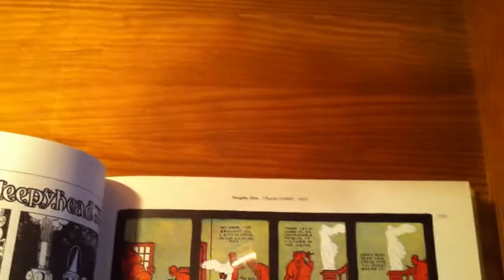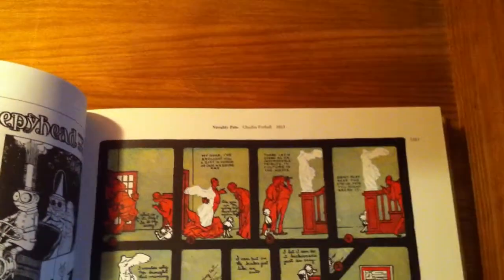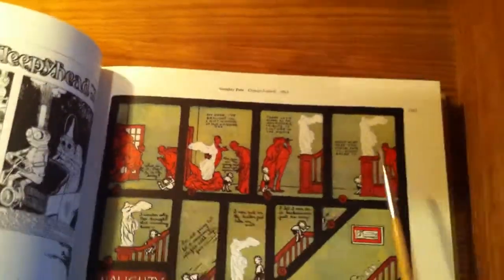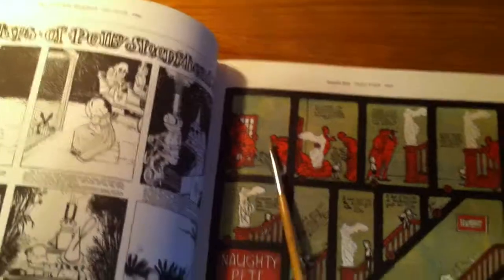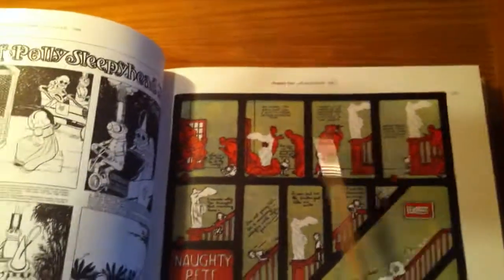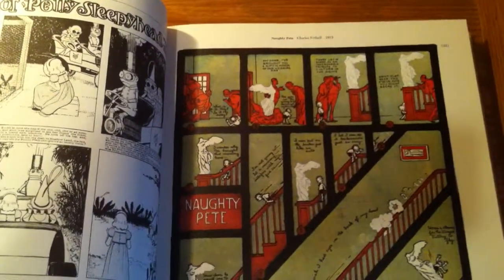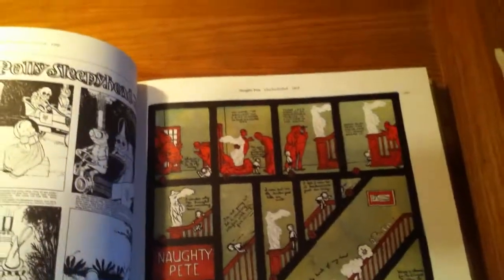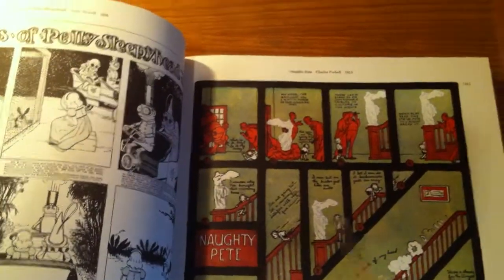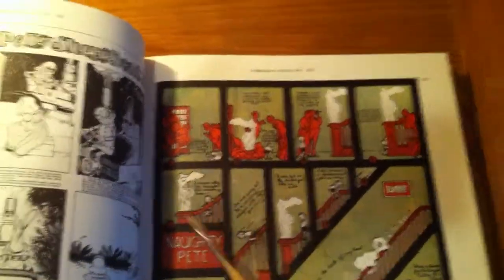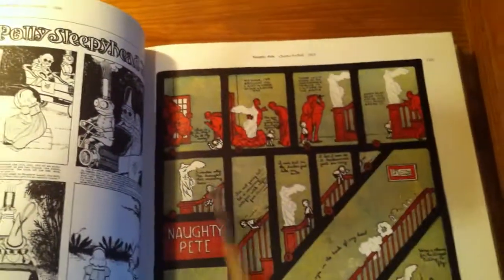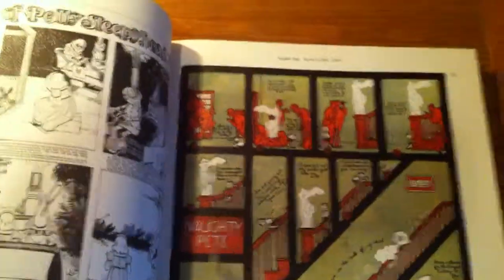Now with Naughty Pete, this is some very interesting design work for this strip, because we have the black outline, but we also have the way it's read. Even without the numbers, I think someone would know how to read it. But when we read English, it's kind of a weird loop. We want to have it a little bit smoother. But I think this works for what it's trying to accomplish.